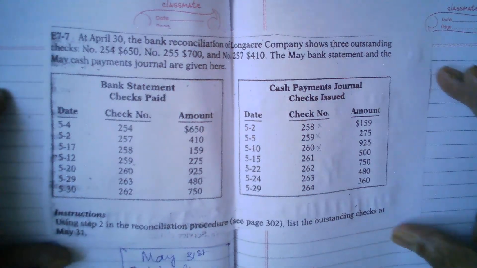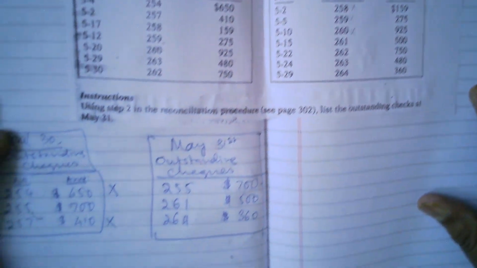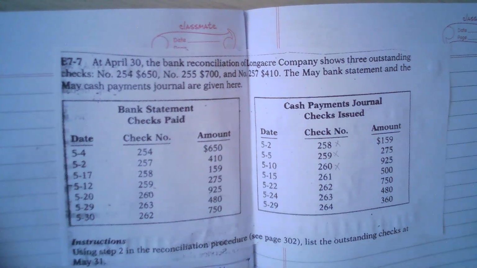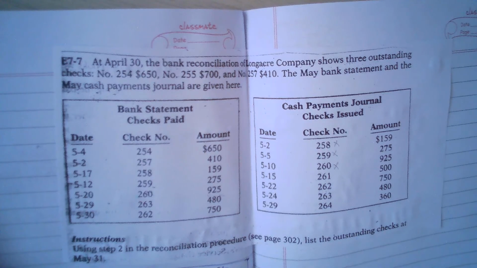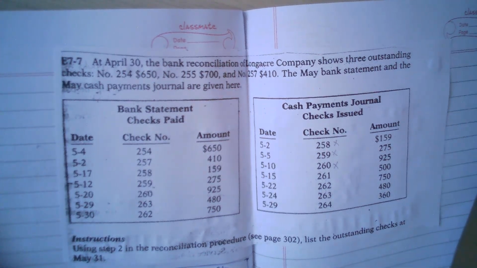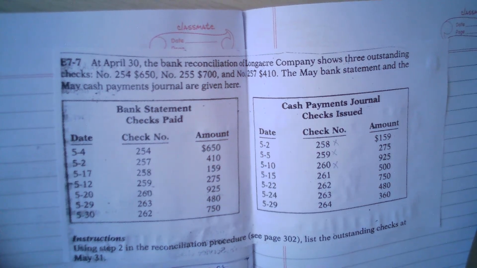So this is the answer to the question. This is the question; as you can see, you can pause the video and try the question once again, and this is the final answer. I hope you learned something in this particular question. In the next video we will try one more model of question on this concept of cash reconciliation. So see you in the next video.